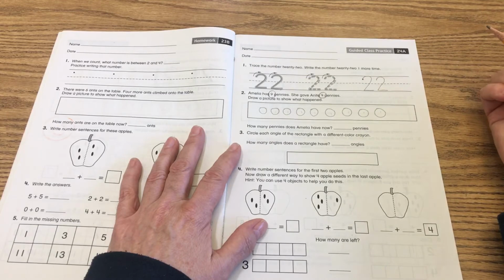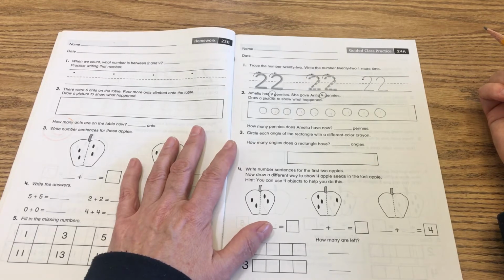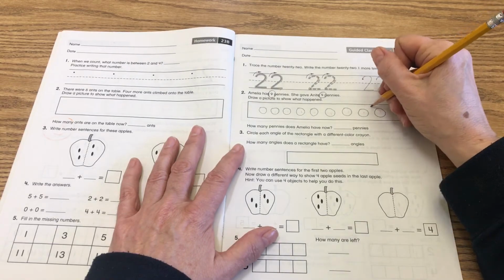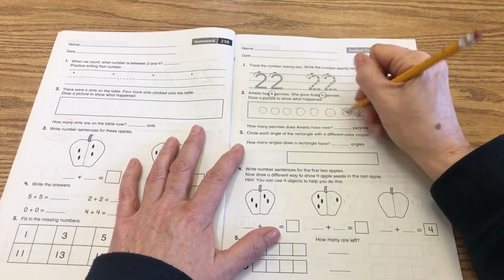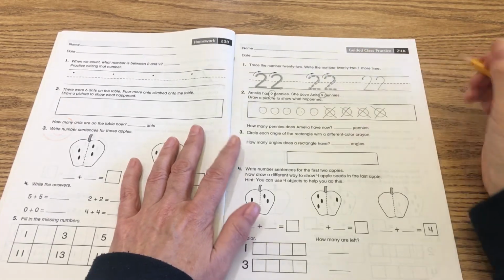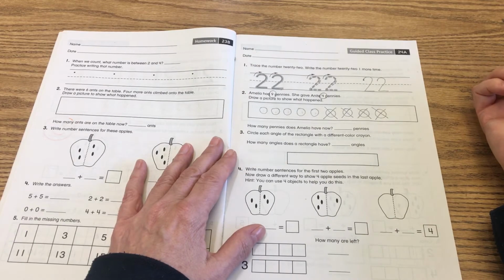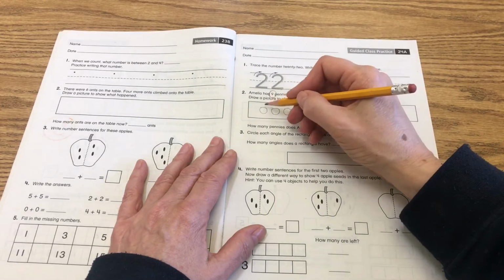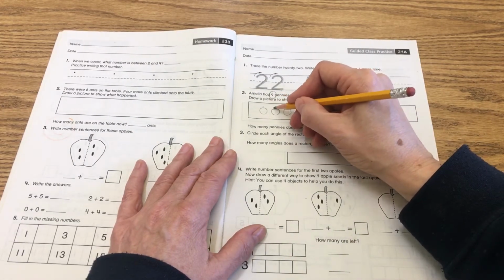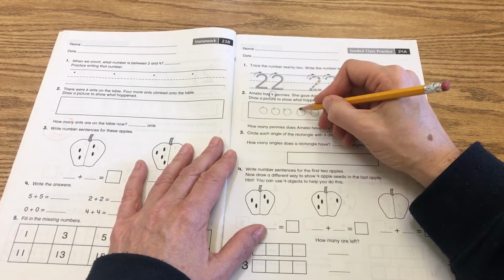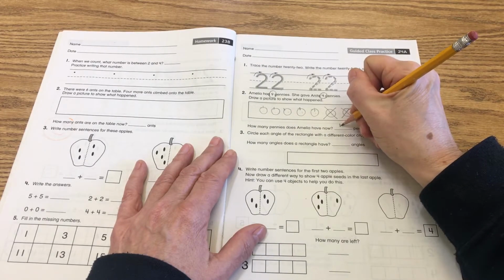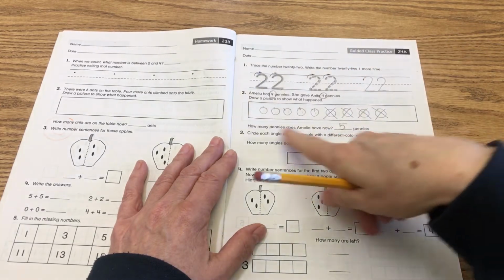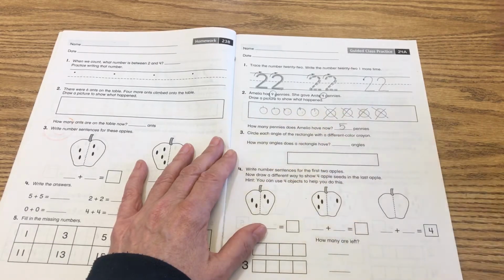Now she gave 4 away. So what we have to do is cross out 4. This is a subtraction problem. So let's start over here with 1, 2, 3, 4. So she gave 4 away. So how many pennies does Amelia have now? Let's count. 1, 2, 3, 4, 5. So she has 5 pennies left, so we write the number 5 right here, okay? So that's your subtraction problem right there.